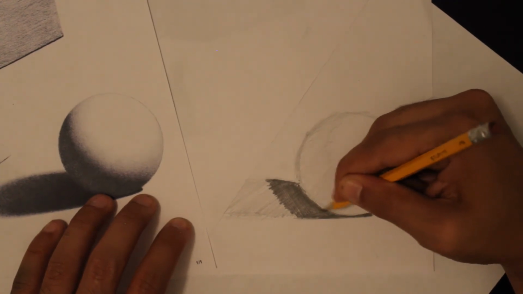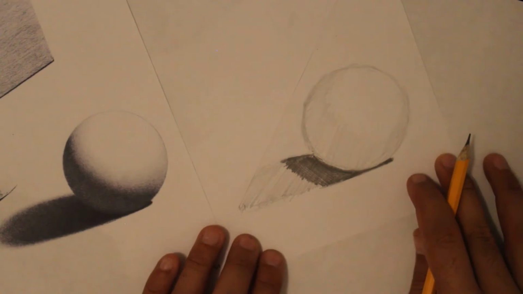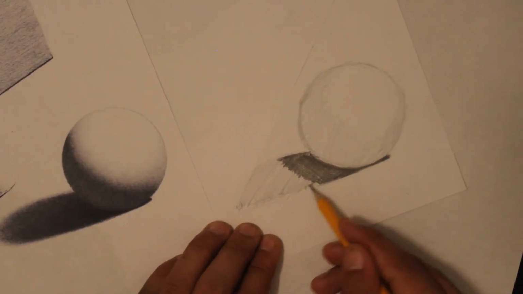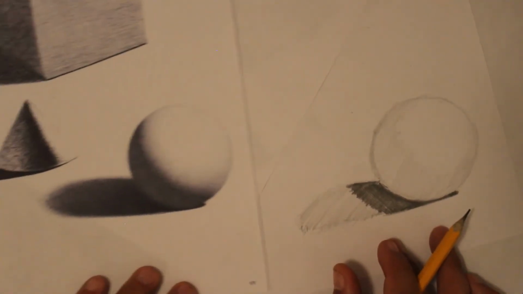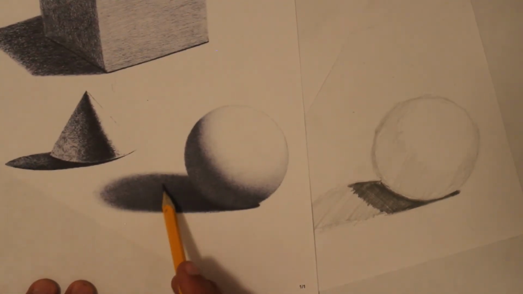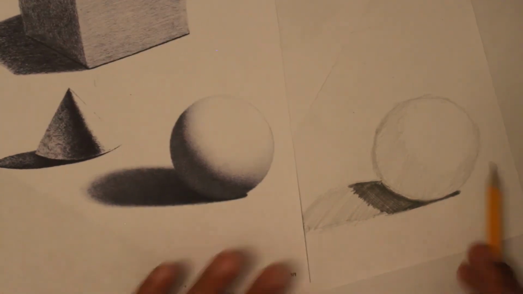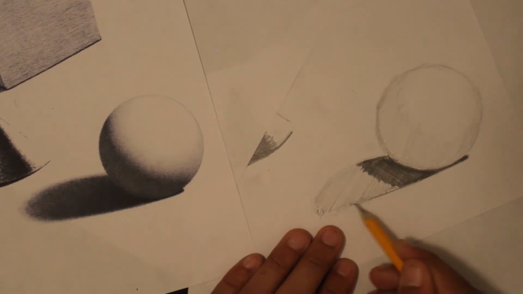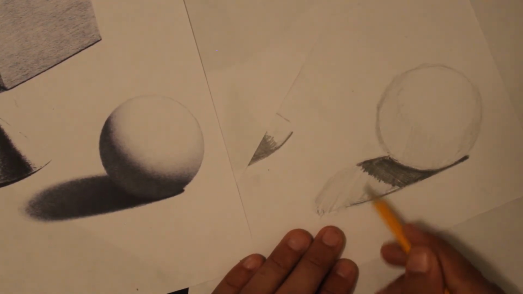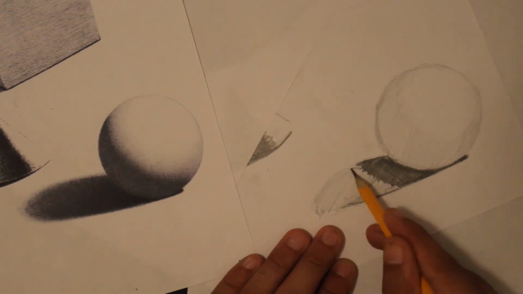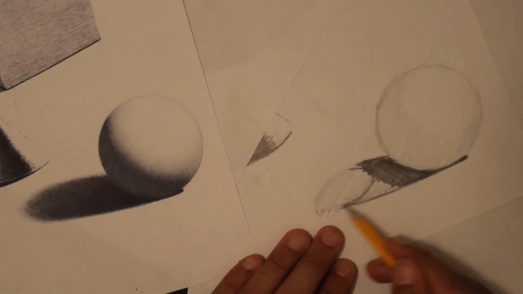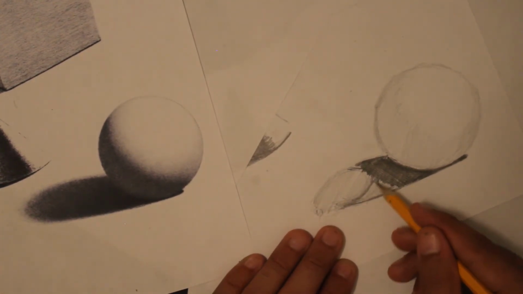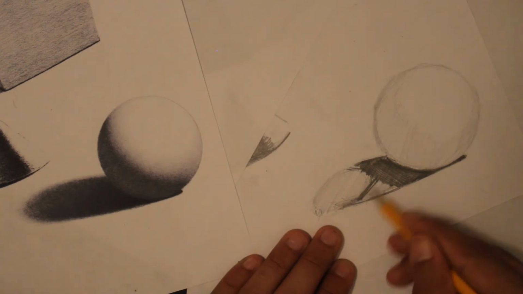This right here is definitely a very dark value. I still don't think I'm dark enough. And then this dissipates, so here it's darker and here, and then right here it's a bit lighter. So we're gonna make sure that ours is the same. So here and here and here, it's all gonna be darker. And then here it's still dark, it's just not as dark.